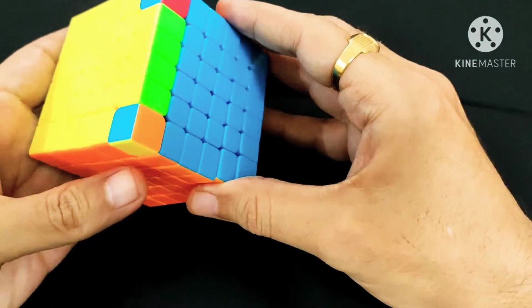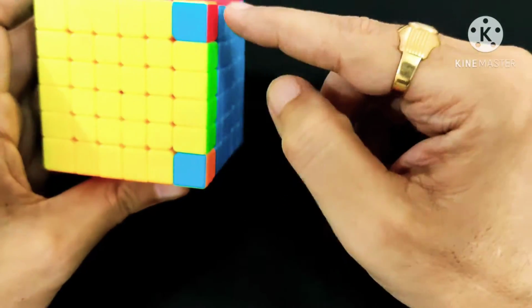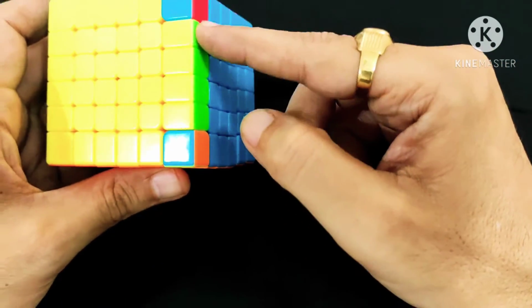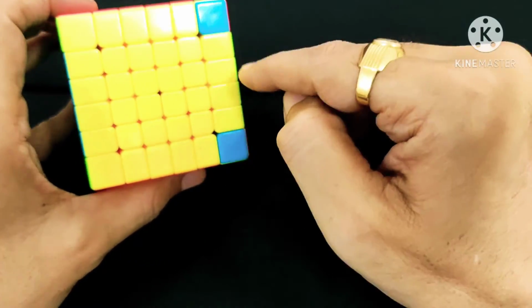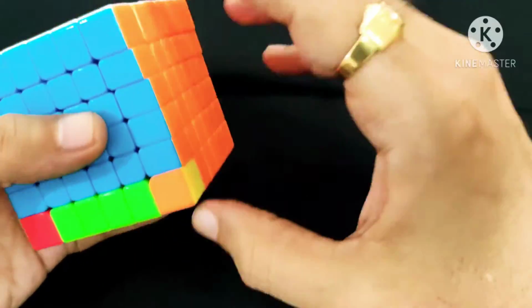Okay, so now we can see the corners are in their correct position, we need to orient them, but all these second, third, fourth layers are swapped. So first we'll orient the corners.